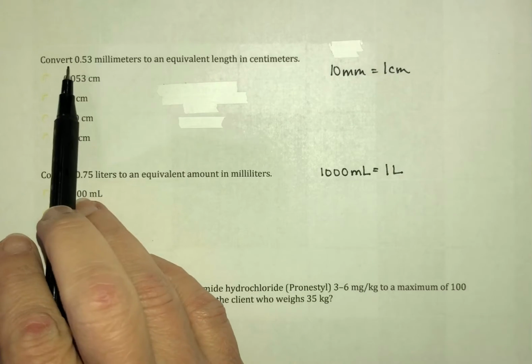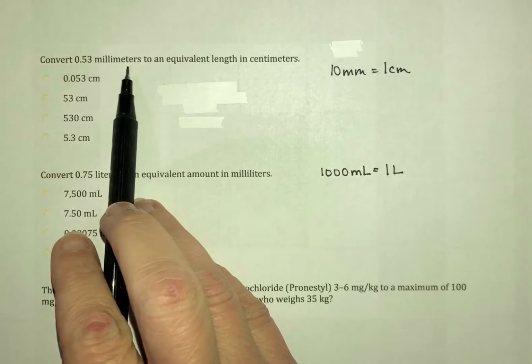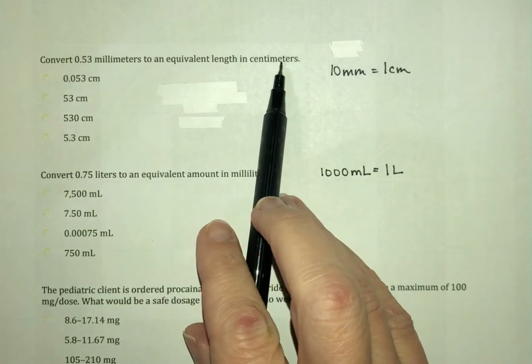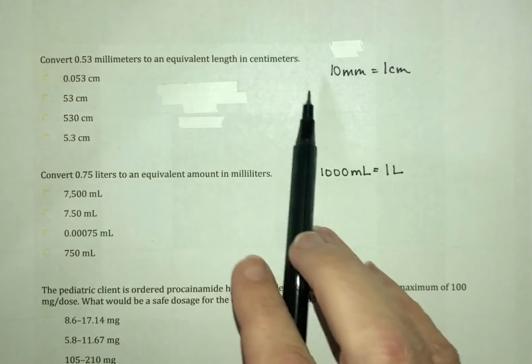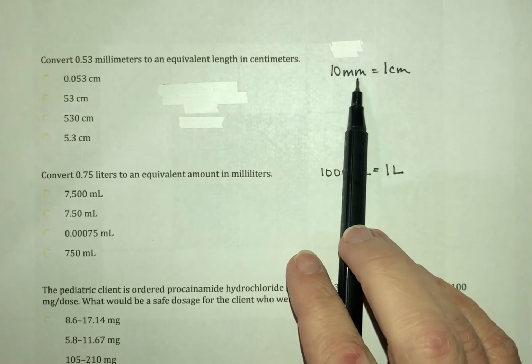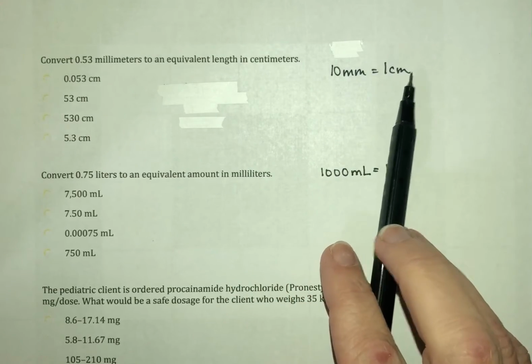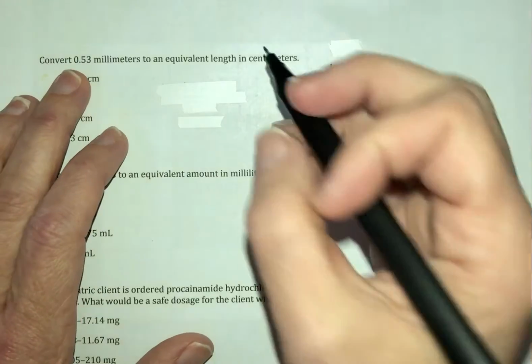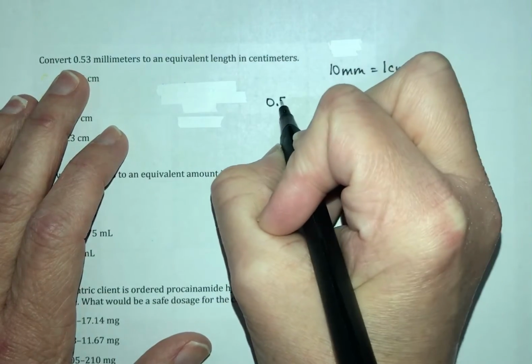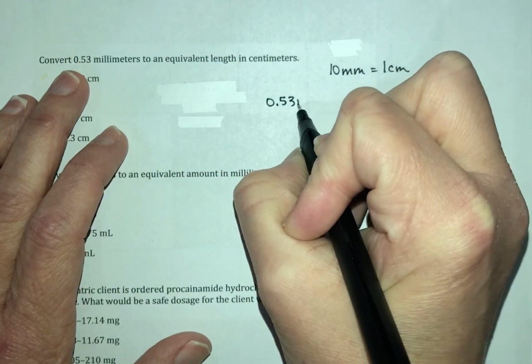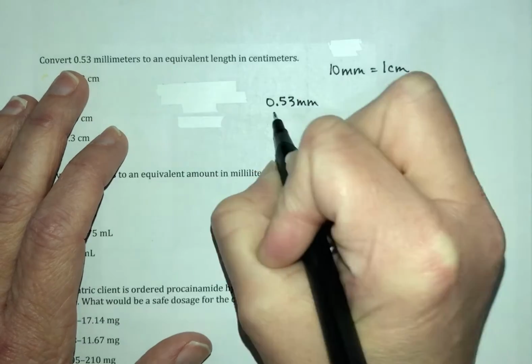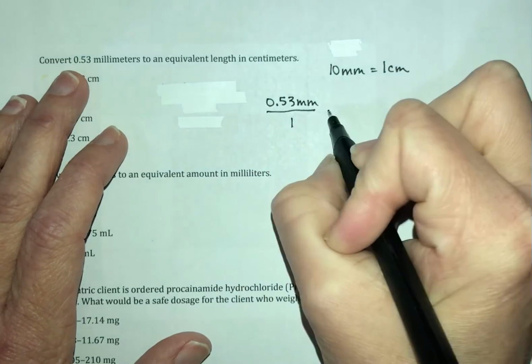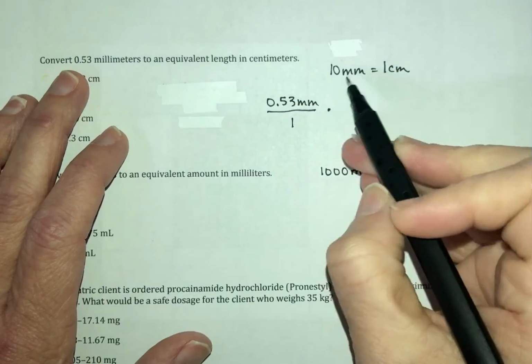So what we're going to do is convert 0.53 millimeters to an equivalent length in centimeters. The first thing we need to remember is the conversion. There are 10 millimeters in 1 centimeter. So I'm going to write 0.53 millimeters over 1 times, I need to write down this conversion.